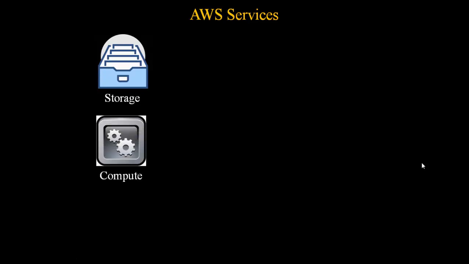AWS also provides services where we can create our own virtual machine, or we can say our virtual server. So instead of making our physical server, we can also get a server from AWS. How we can get it and which kind of services are there, we'll discuss in detail in the compute domain.